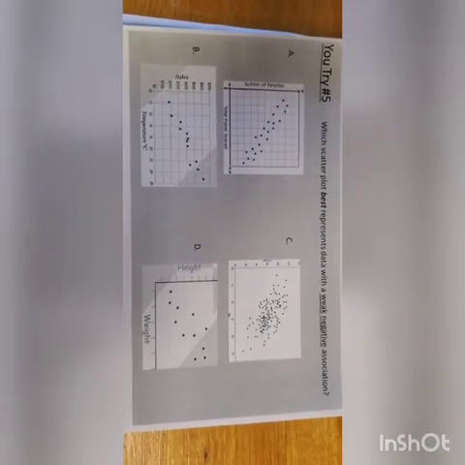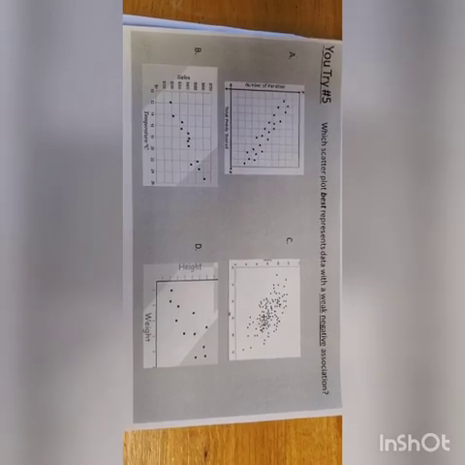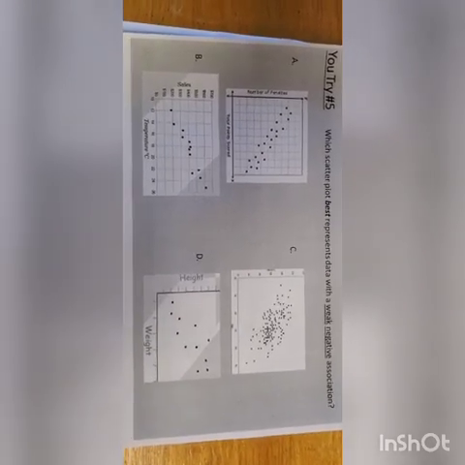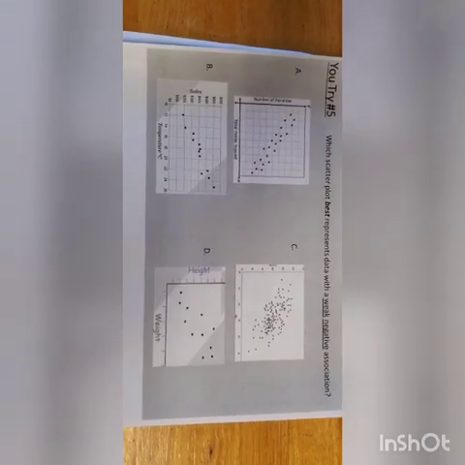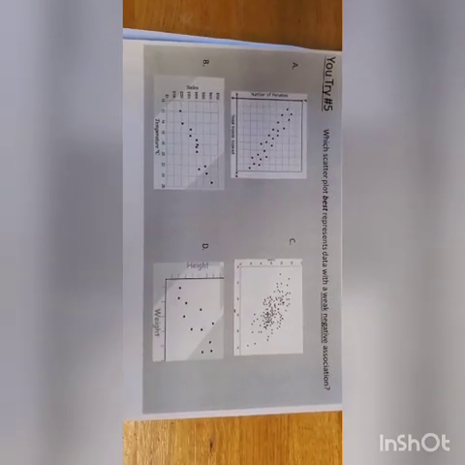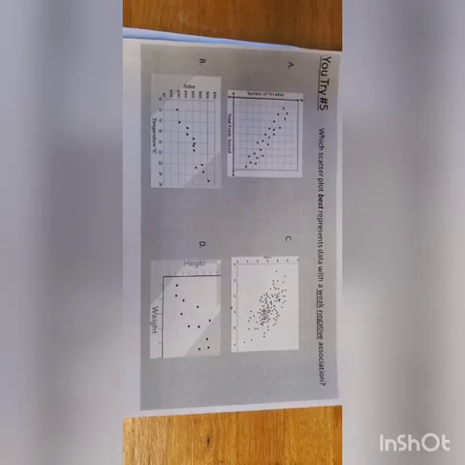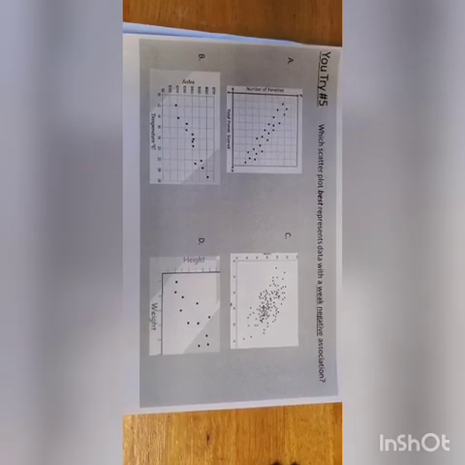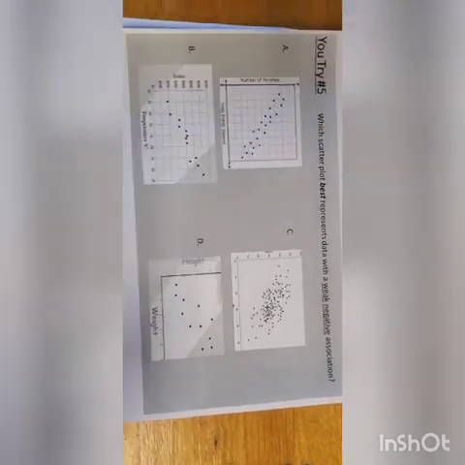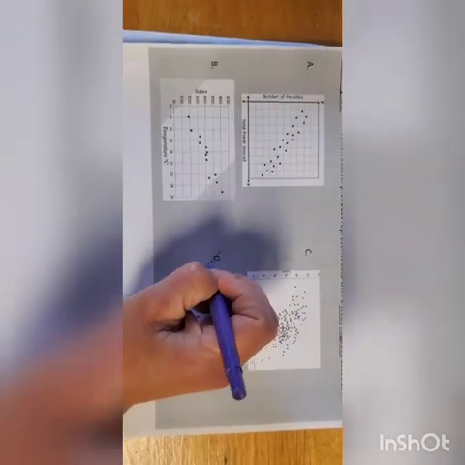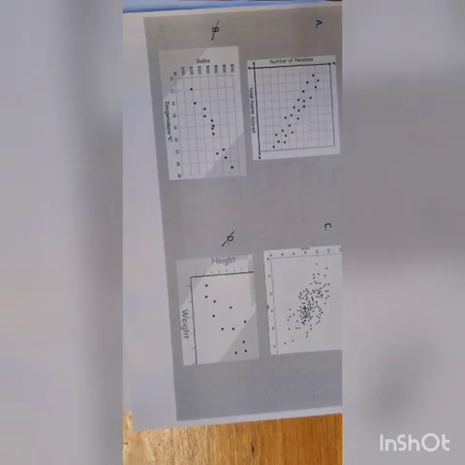So, which scatter plot best represents a weak negative association? I'm going to give you a minute to think about that. All right, so if I were using my process of elimination, I would say definitely mark out D and B, because those are both positive associations.